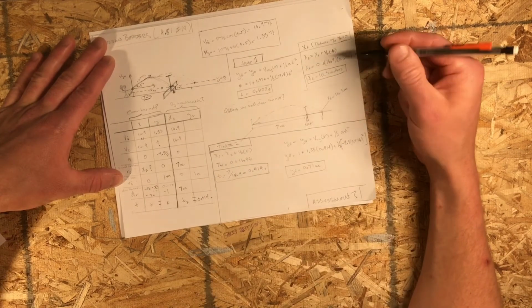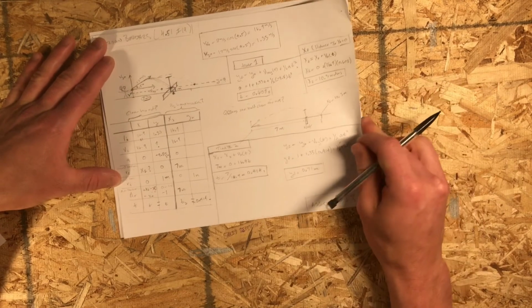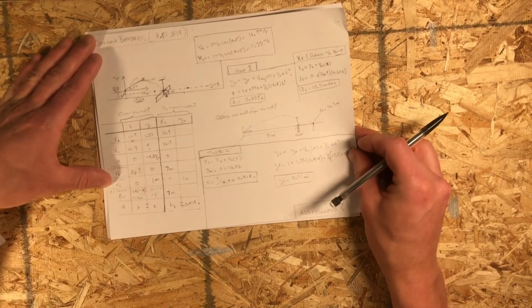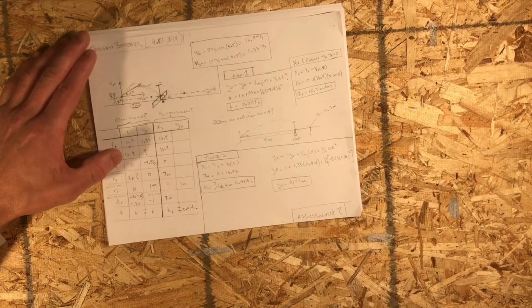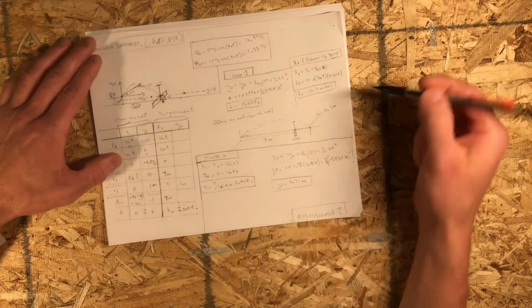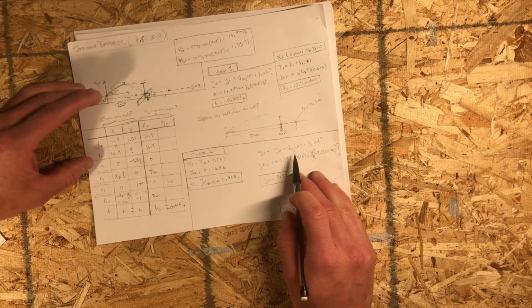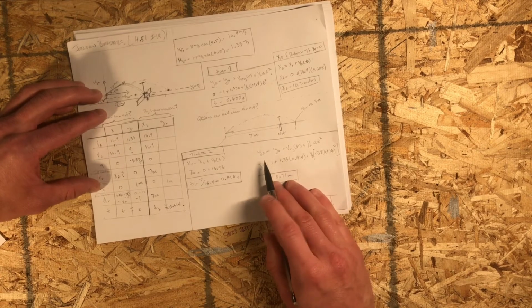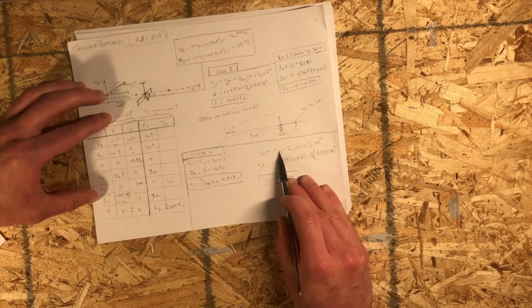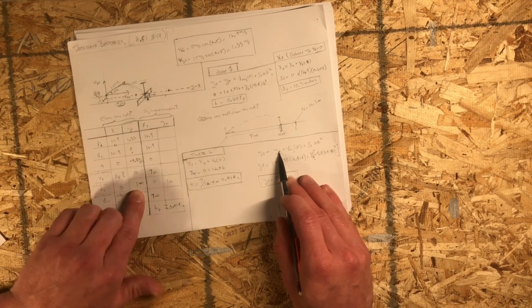And then we'll plug that into our y equation so we can get its position, its height above the net. yf is what we want to find. y naught is 1.